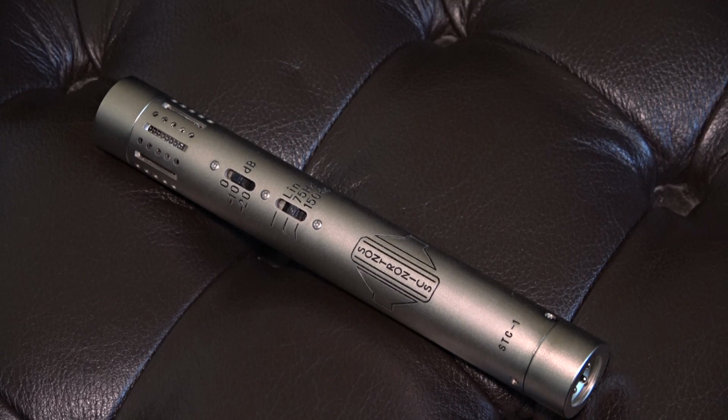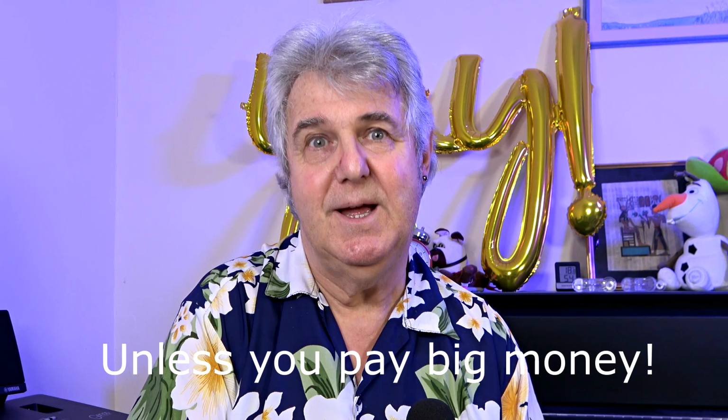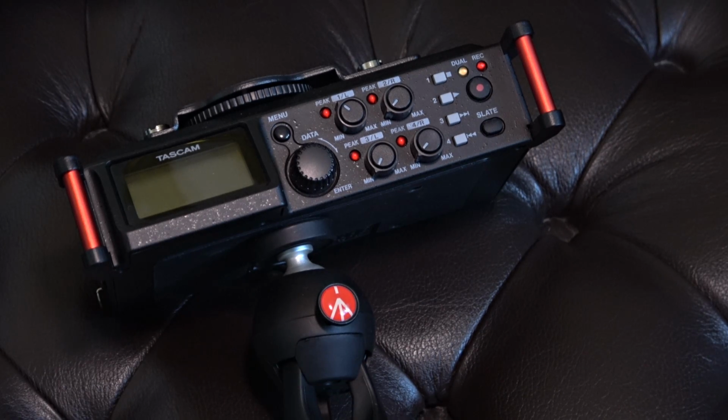A second source of noise is the noise that actually comes from the microphone itself. There's not one microphone that is dead quiet. They all make noise of some sort, and if it's not the microphone, then it's going to be the preamp or the recorder or something else making the noise.